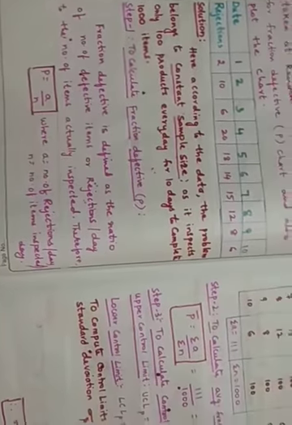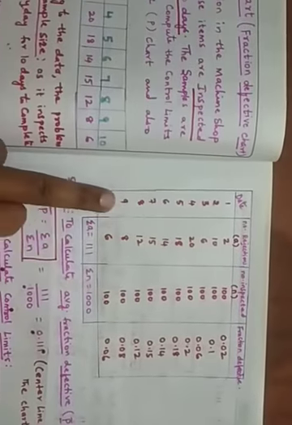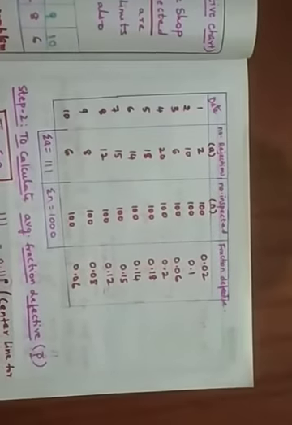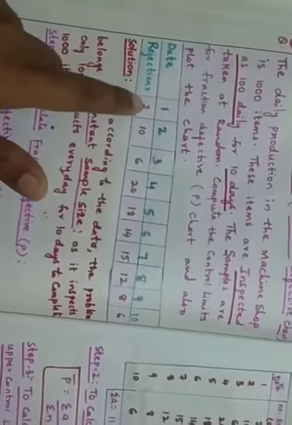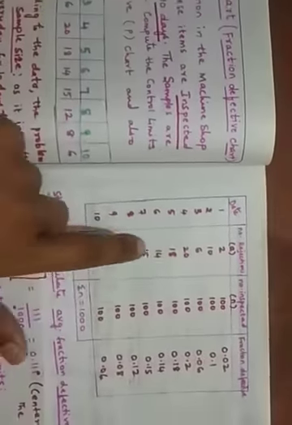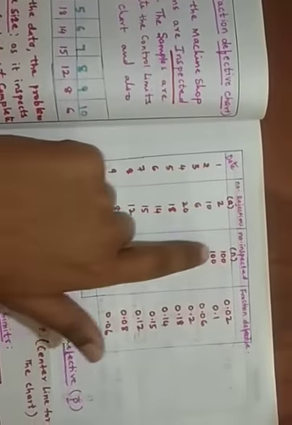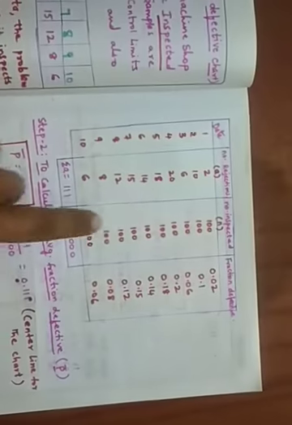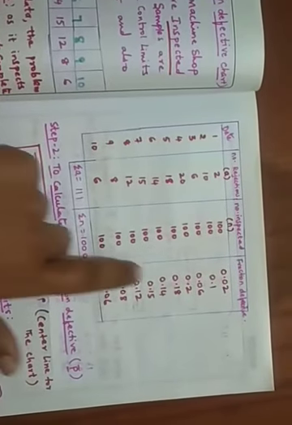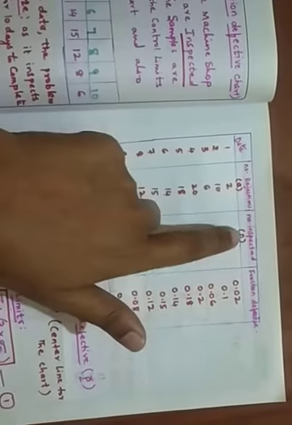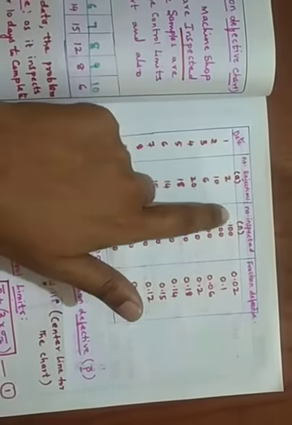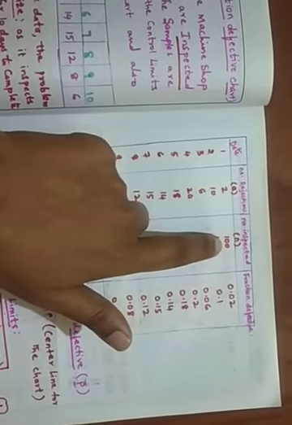For calculation purposes, I have taken a tabular column here. For all the 10 days, I have recorded how many rejections they got: 2, 10, 6 and so on. The same data given in the question I have copied here, and the number of items inspected is 100, which remains the same for all the 10 days, so 100 into 10, 1000. So the fraction defective, as I said, is generally represented by P equals A upon N, that is, the number of rejections or defectives upon the number of items inspected.